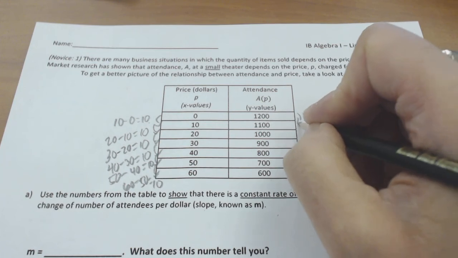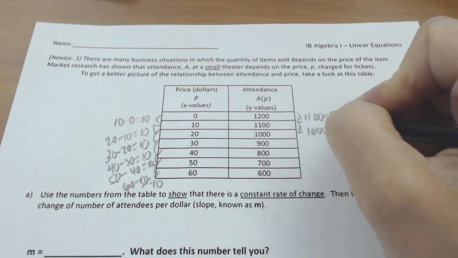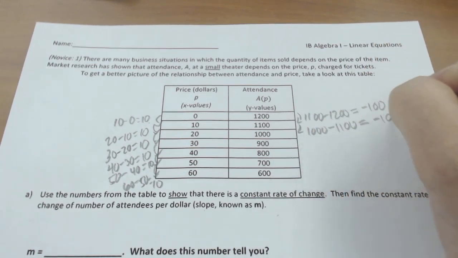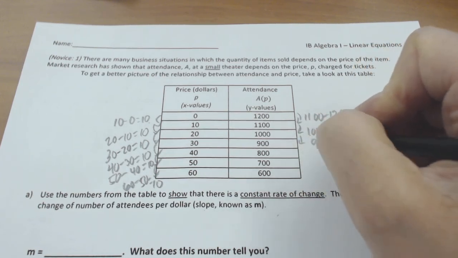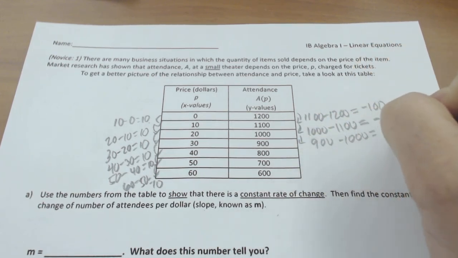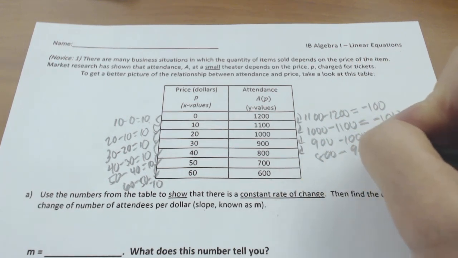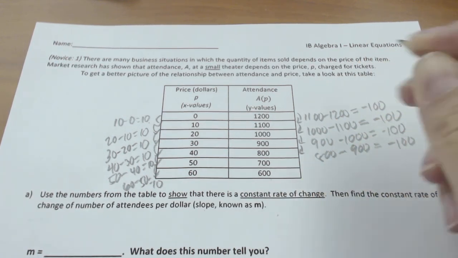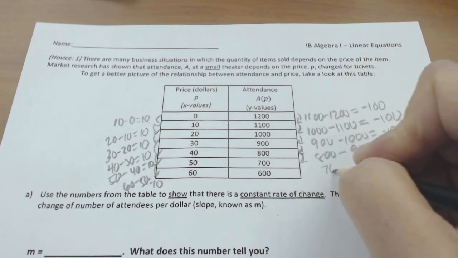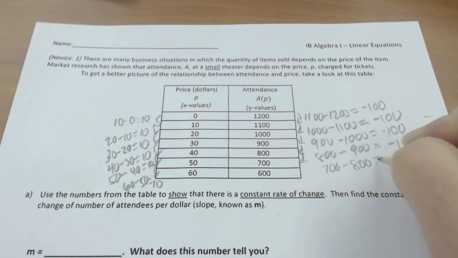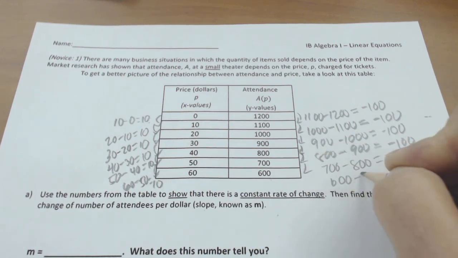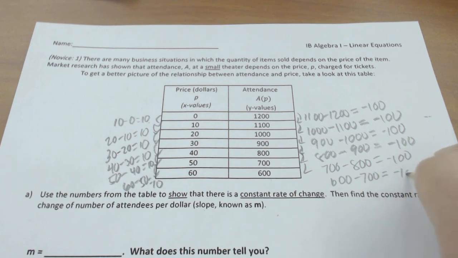Negative 100. 1,000 minus 1100. Negative 100. And here we probably feel comfortable because we are coming out with the same numbers. But remember, if we weren't coming out with the same numbers, we're going to have to put them in our ratios and reduce anyways. So again, if you were getting different numbers every time, keep proceeding because we have to put them in our ratio to find our constant rate of change.